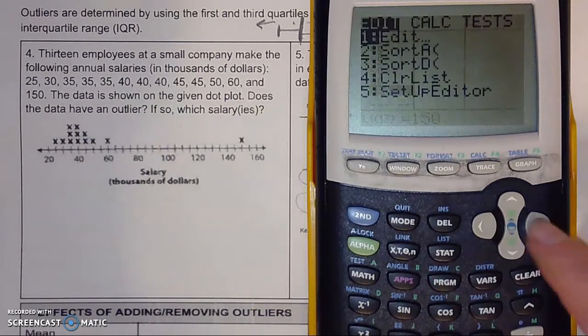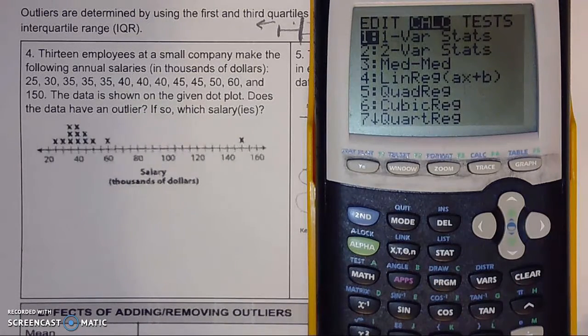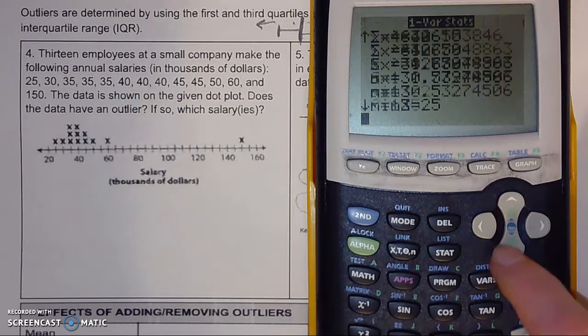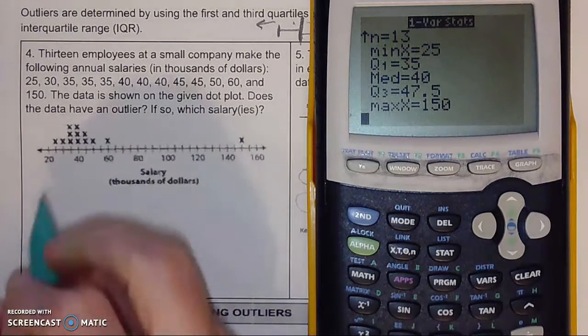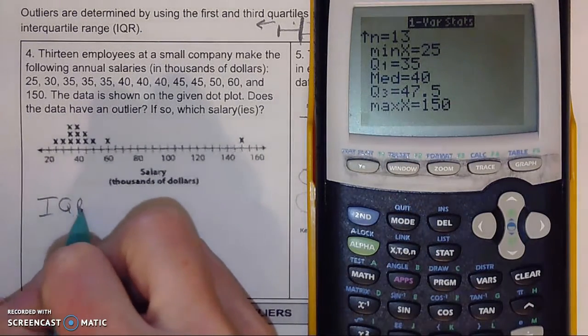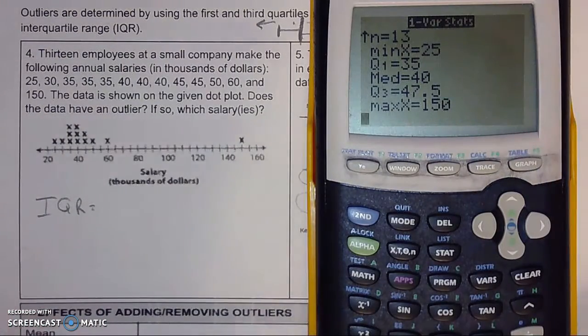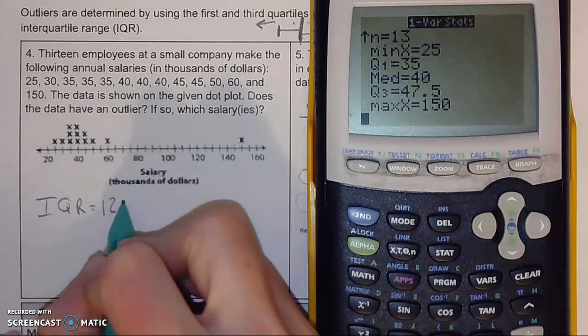So I'm going to go to Stat, go to Calc, go to 1-Var Stats, press enter, enter, enter, enter, enter, and scroll down. All I literally need is Q3 and Q1. So Q3 is 47.5 and Q1 is 35. So I'm going to go ahead and calculate my interquartile range. 47.5 minus 35 is 12.5. Don't need a calculator for that.